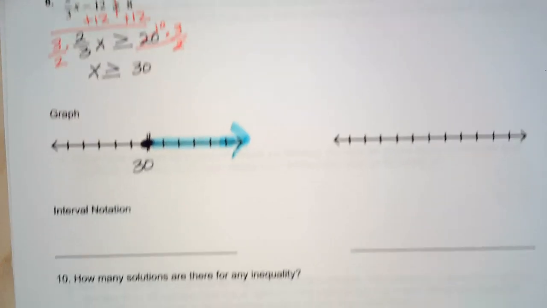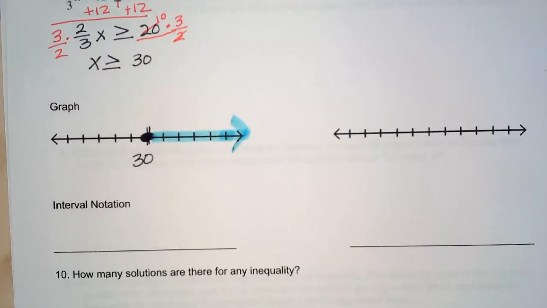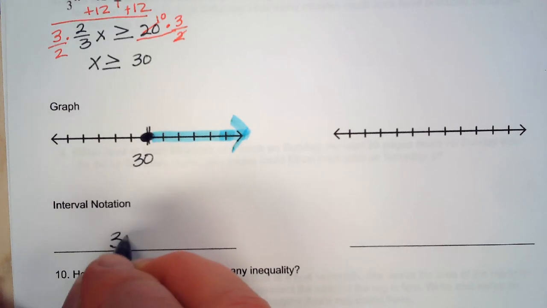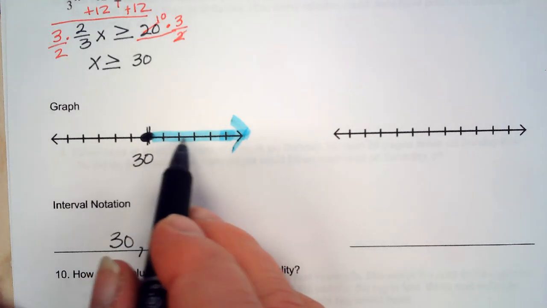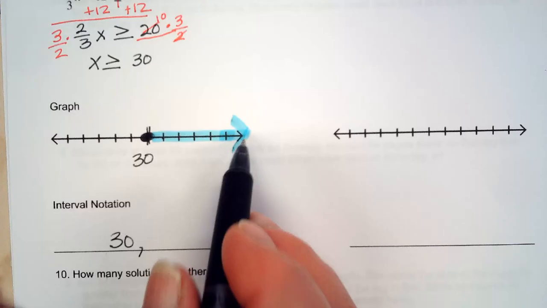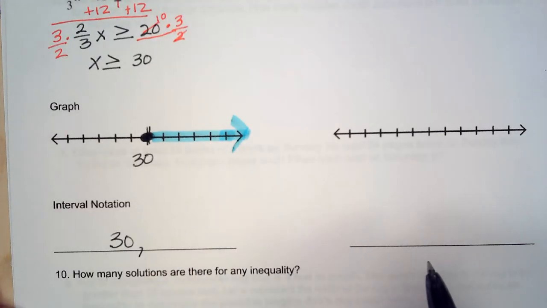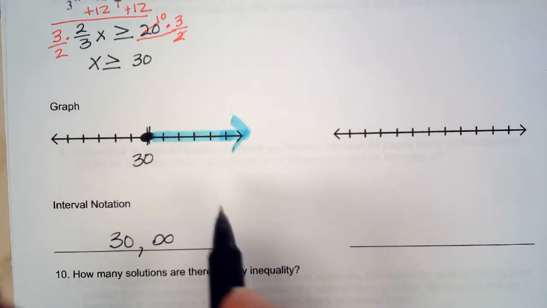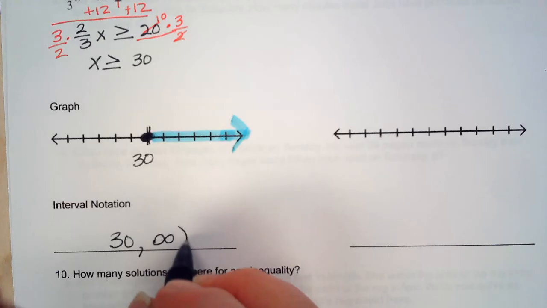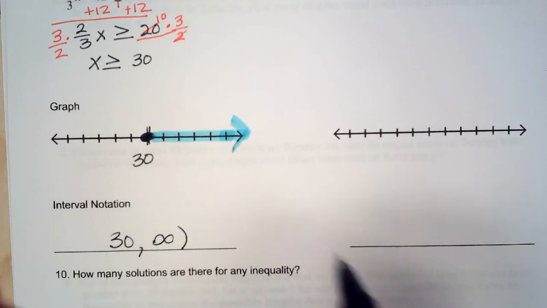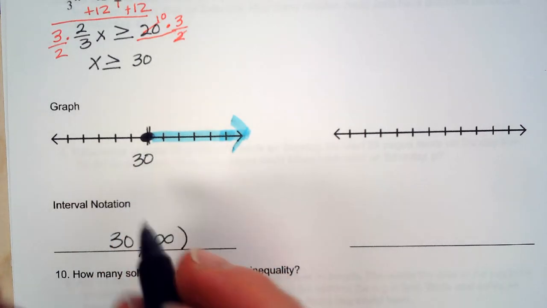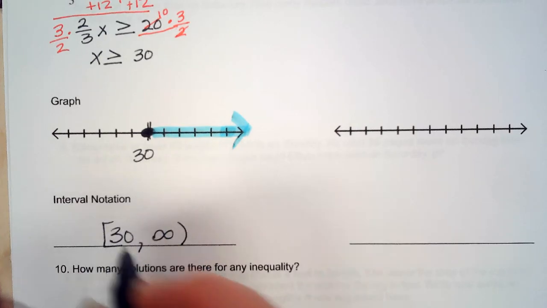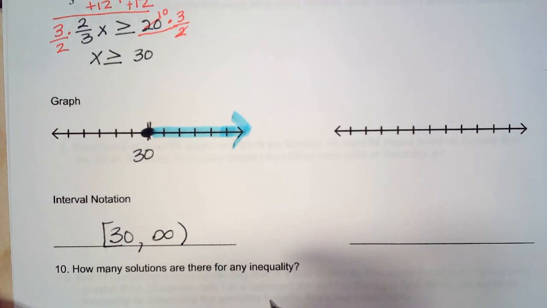For my interval notation, I start at 30, and I'm going where? Think of Buzz Lightyear, to infinity and beyond. Now, this side we know is always a parentheses. If it is included, that is your bracket. Just boxes it right in.